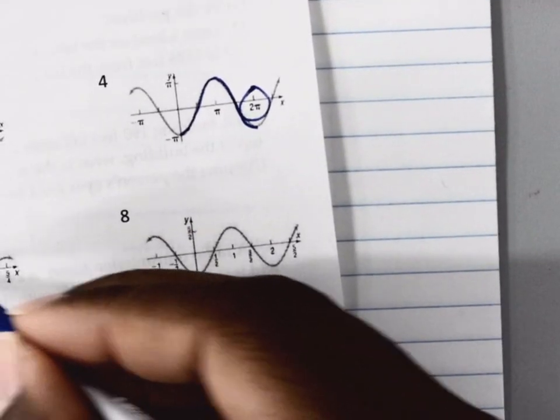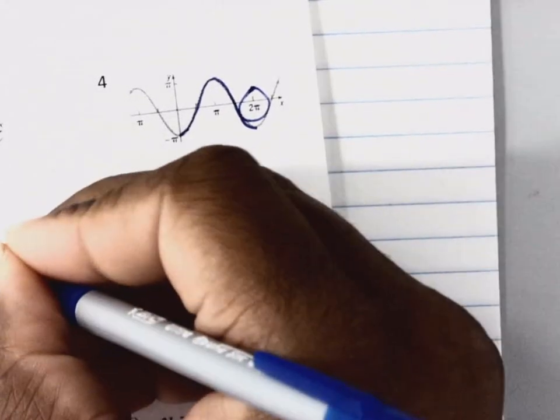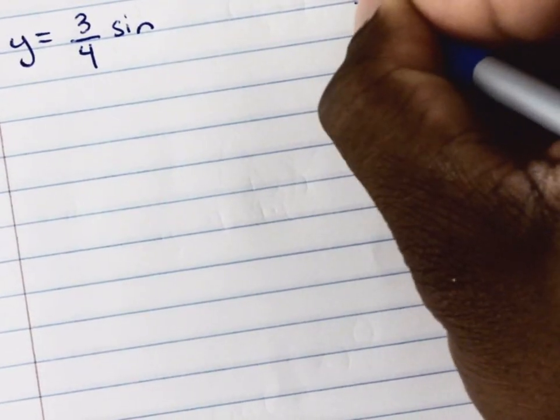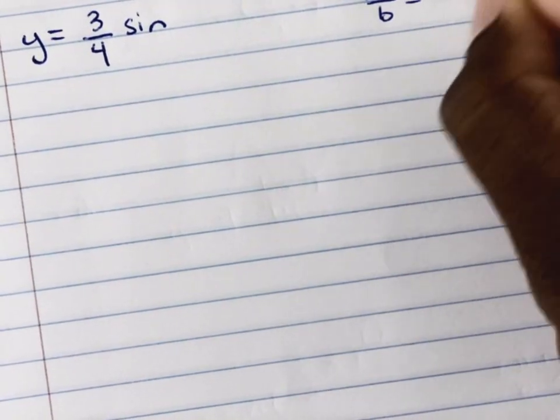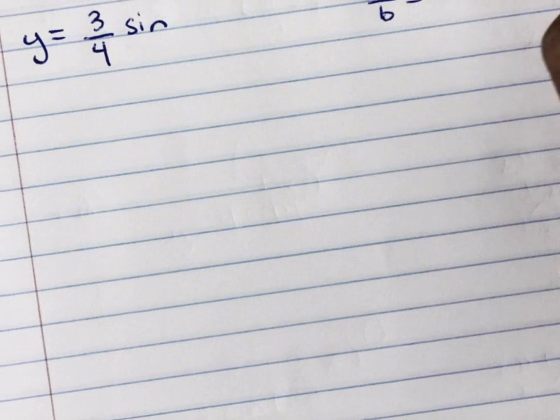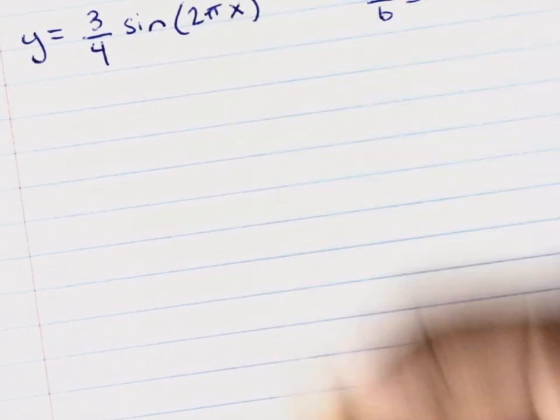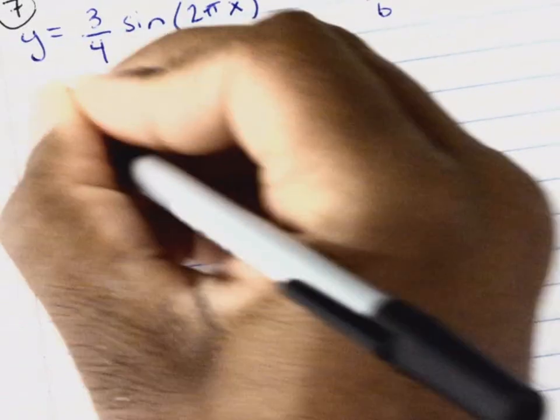So 1, 2, 3, 4, 5, the period finishes at 1. So 2 pi over b equals 1. I multiply both sides by b, and I find that b equals 2 pi. So I would finish this one with 2 pi x. Then last one of this type, number 8.